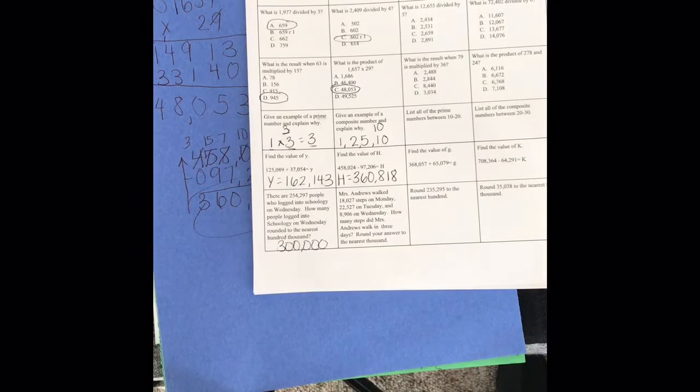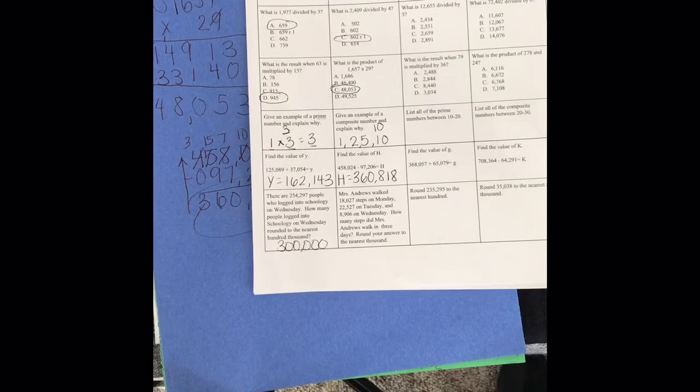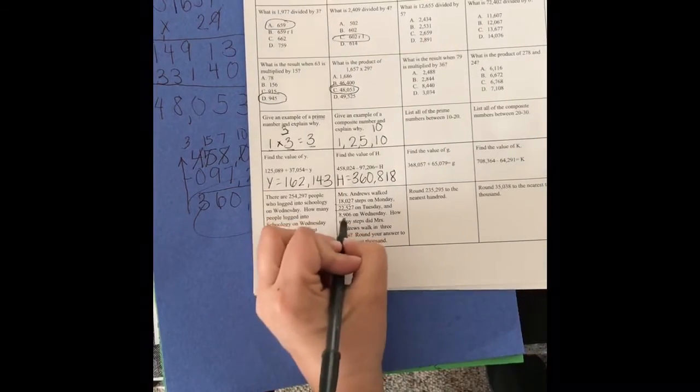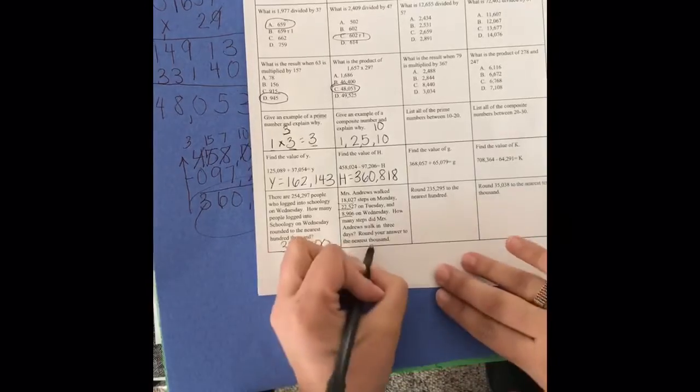Okay, let's move on to the last one for today. Mrs. Andrews walked 18,027 steps on Monday, 22,527 steps on Tuesday, and 8,906 steps on Wednesday. How many steps did Mrs. Andrews walk in 3 days? Round your answer to the nearest 1,000. So this is actually a 2-part question. First, we need to just add them up. And simply, we have 3 addends. We have Monday, Tuesday, and Wednesday. And then once we get that sum, we're going to round it to the nearest 1,000.